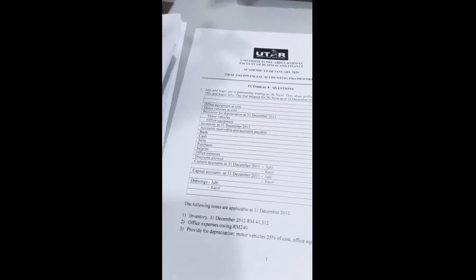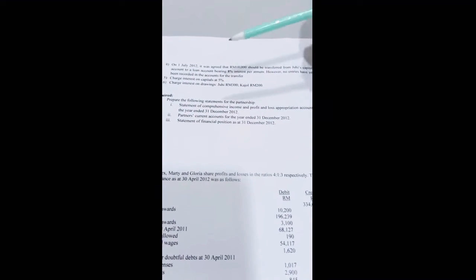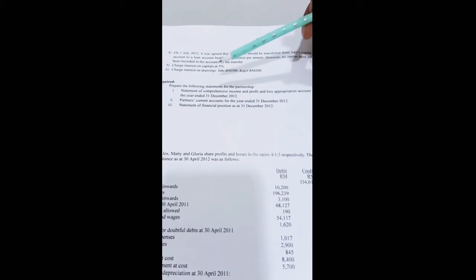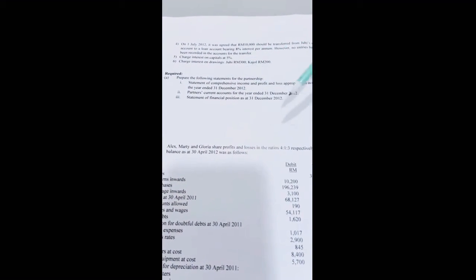So I assume all of you have read the question. Okay, so let's look at what is required. What's required is the statement of comprehensive income and profit and loss appropriation account for the year ended 31st December, partner's current account, and statement of financial position.